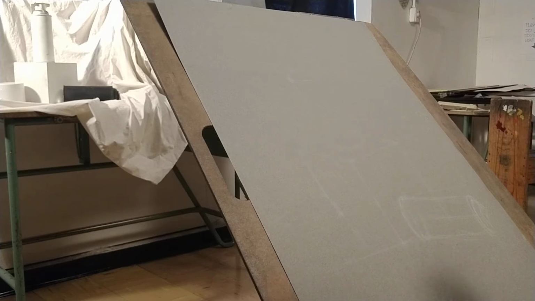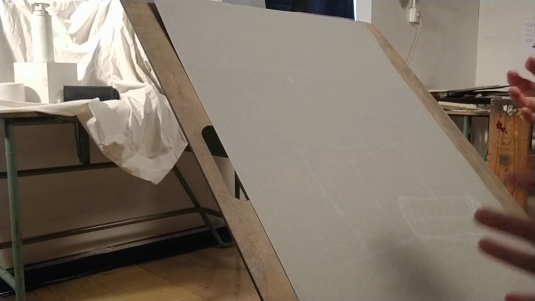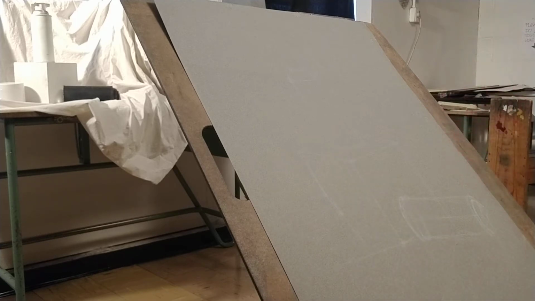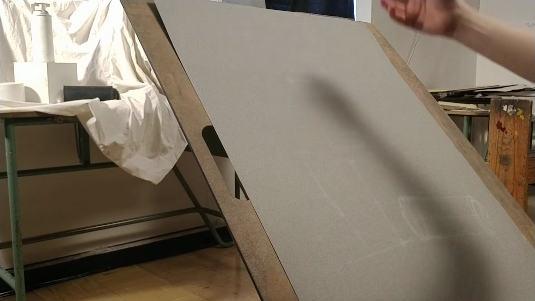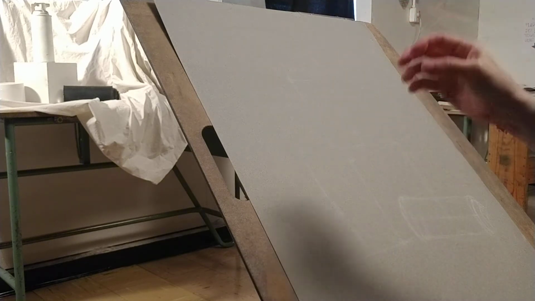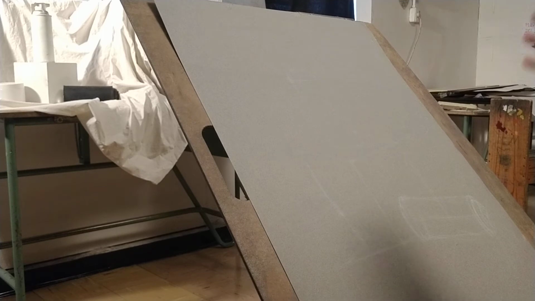What that means is that you're controlling the amount of light that goes through your eyes. You're activating the rod cells in your eyes so that you can see the values better. So every time you're looking at your still life object and trying to figure out what value it is, just squint so that you can see the values much clearer.